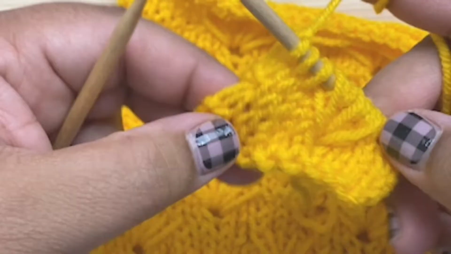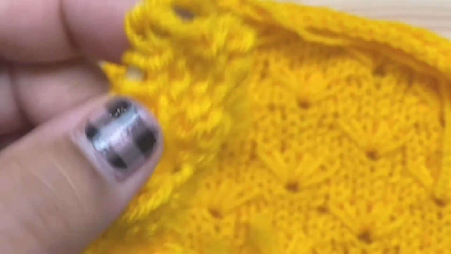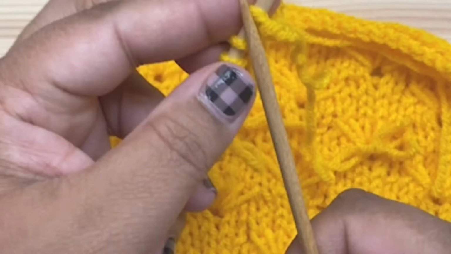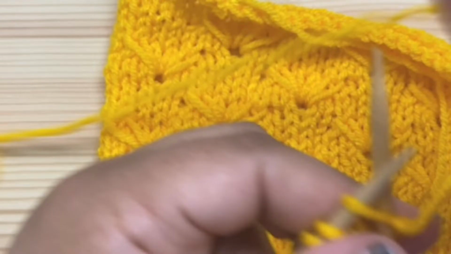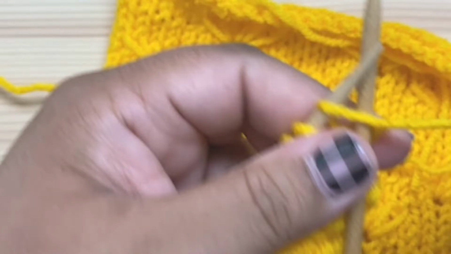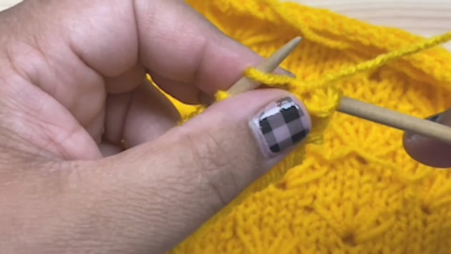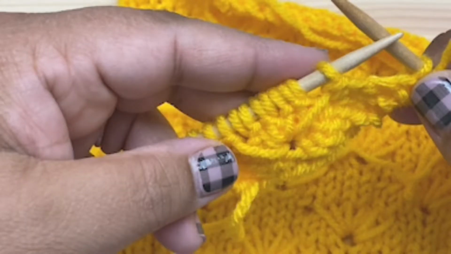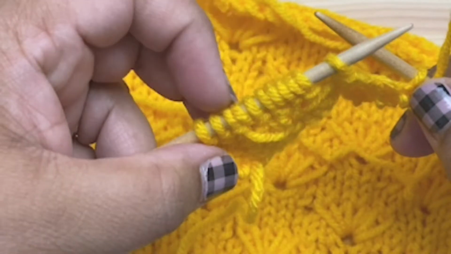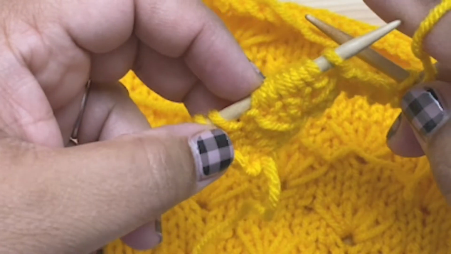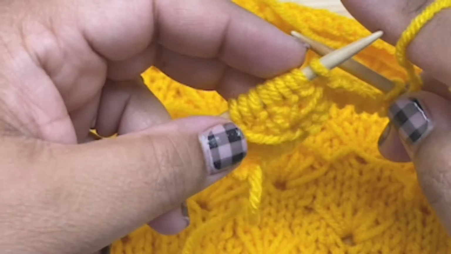Okay, and then I'm going to turn it over to work the wrong side row. So on the wrong side row, we're going to work these first 2 stitches here, and we're purling now, but I knit the first stitch just to get a cleaner edge. Okay, so now we're up to our dandelion, which used to have 6 stitches, but now has 9, okay? Because we added those 3 loops.